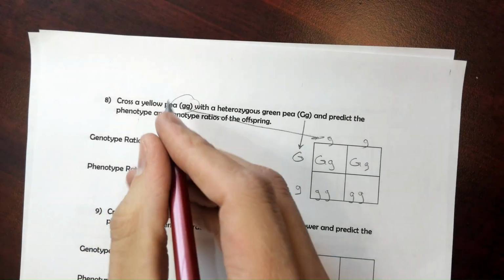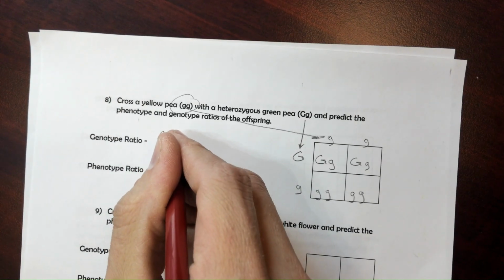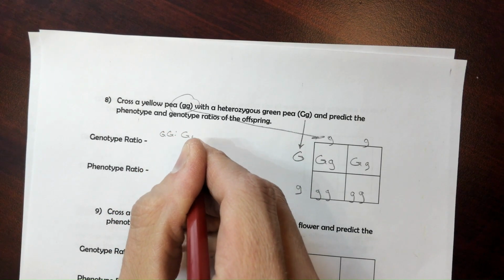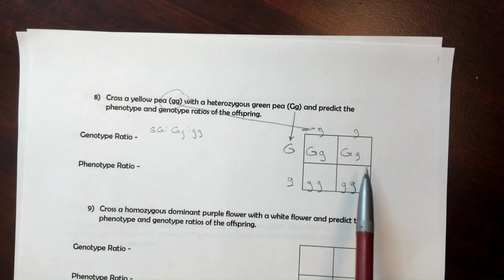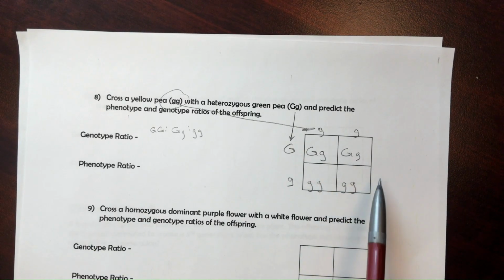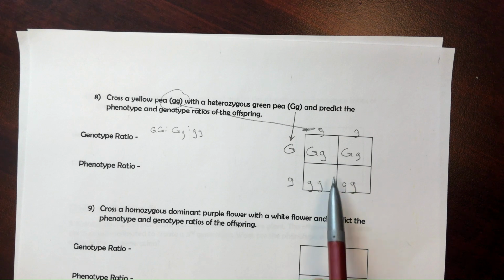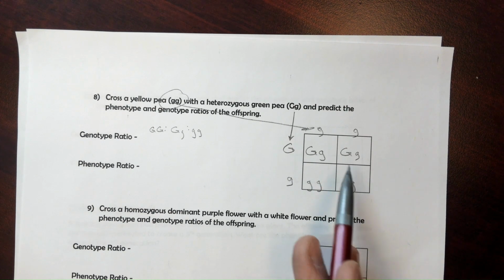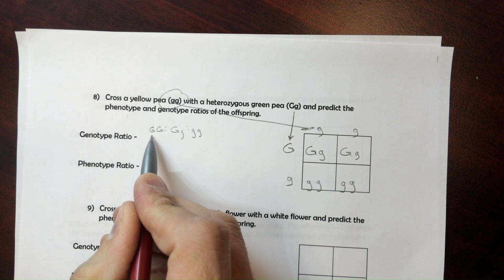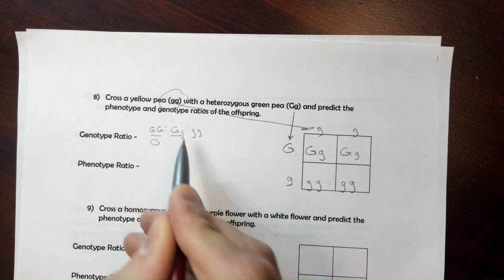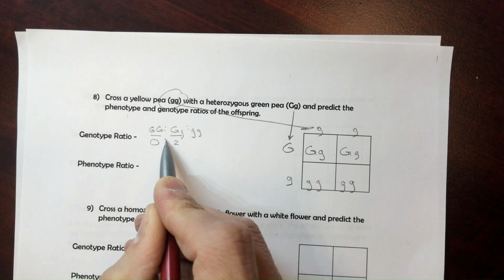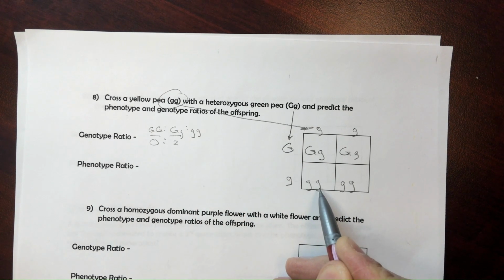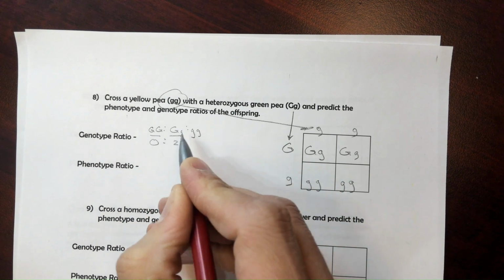And then we come over and we say, all right, the genotype ratio is the ratio of the homozygous dominant to heterozygous to homozygous recessive individual. In this scenario, out of 4, there's 1, 2, 3, 4, the probability of being homozygous dominant is 0. The probability of being heterozygous is 2, and the probability of homozygous recessive is 2.